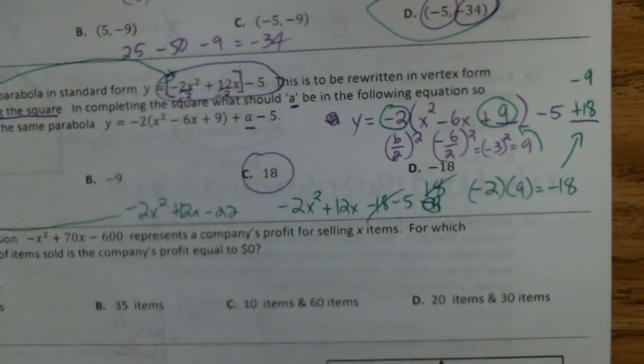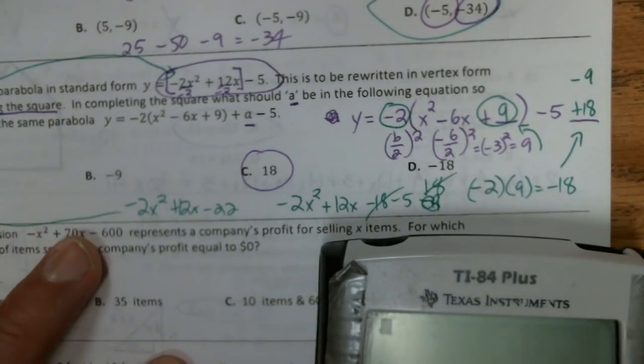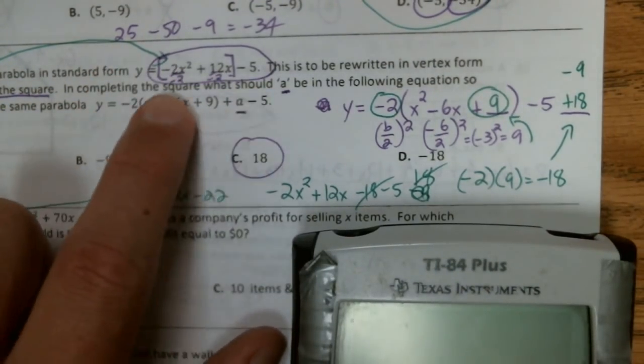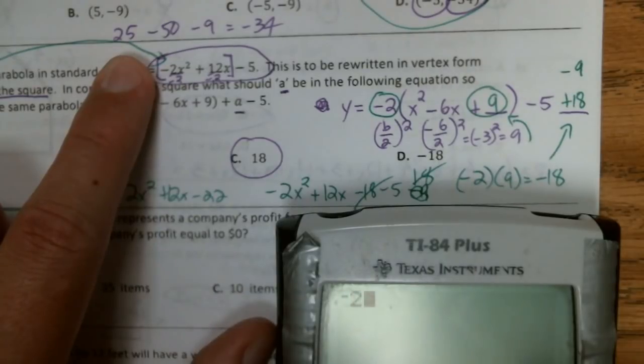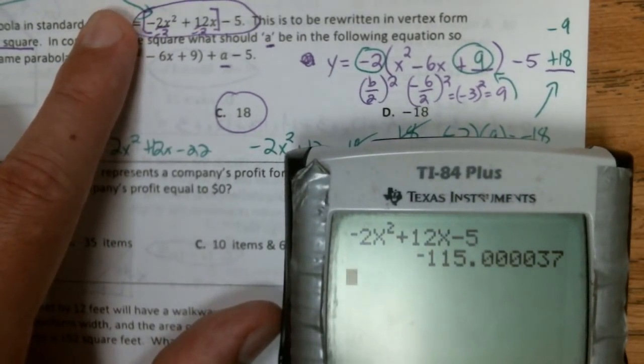Okay, can I check this? Why, yes, you can. You sure can, all day long. Let's type. Don't type in the y equals. Let's just type in this expression and get a number: negative 2x squared plus 12x minus 5. Get a number. Whatever, don't care what that number is.